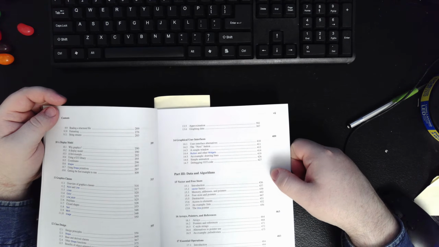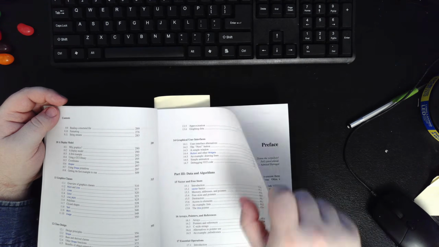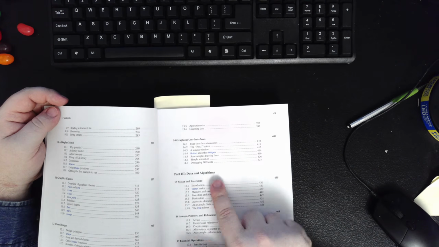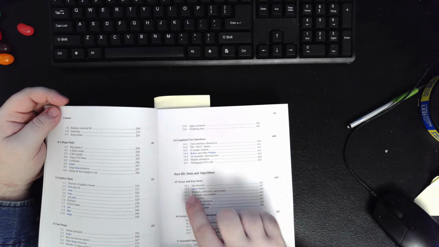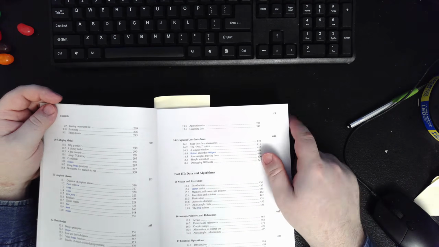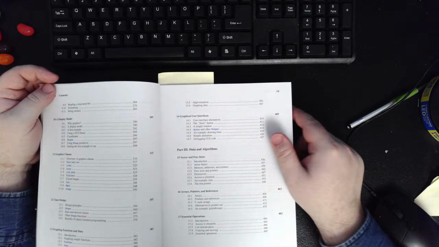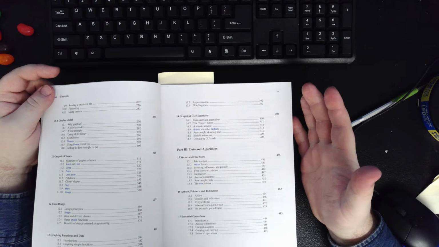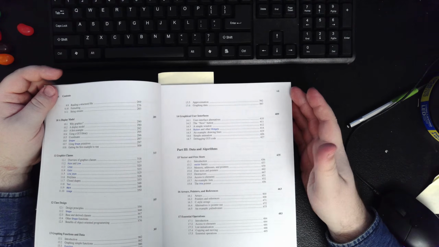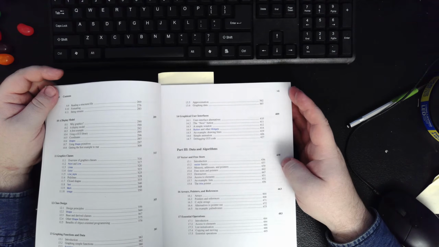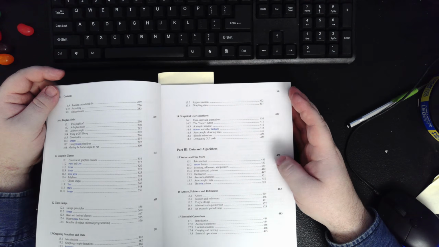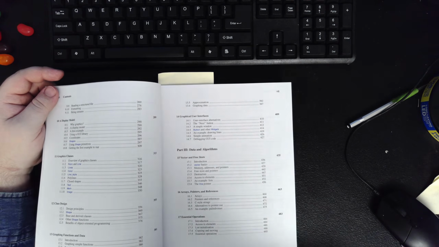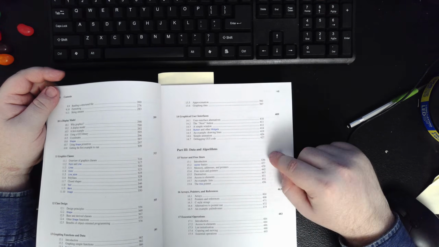We move on to part 3, which covers data and algorithms. So most likely this will be the data structures and algorithms part of the book. And section 15 goes straight into the most used, I think, data structure, which is the vector. And we're going to talk about free store. So we're going to get introduced to this.